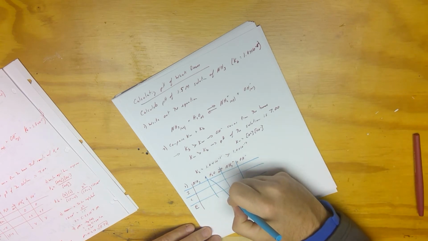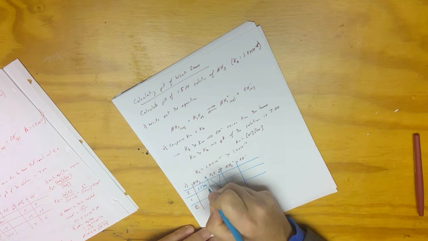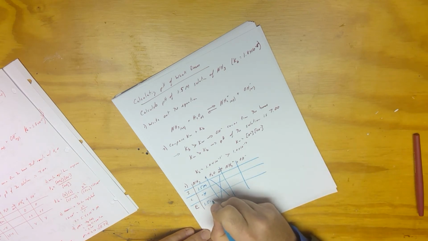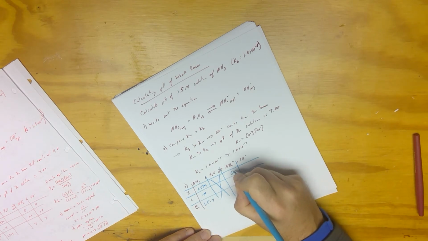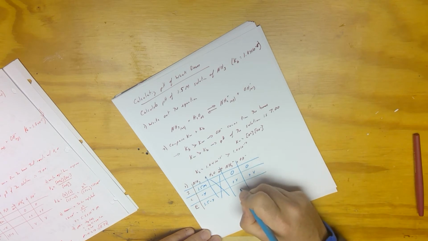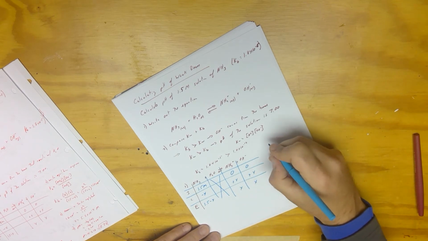This is not going to matter because it's constant. This is 1.5 molar. It's going to go down by x, so this is 1.5 minus x. This is 0, this is 0, this is plus x, this is plus x, so this is going to be x and x.